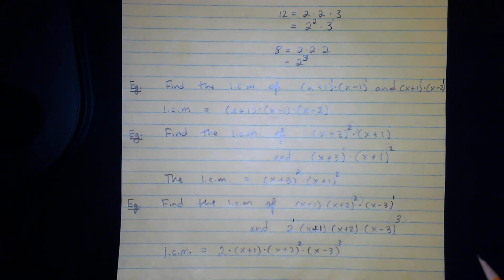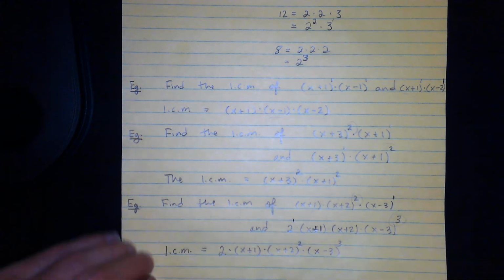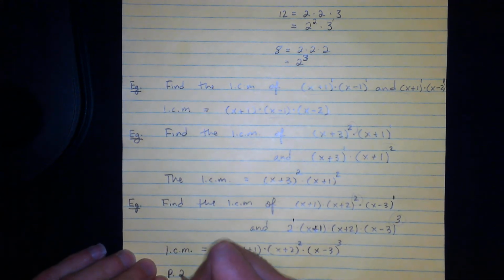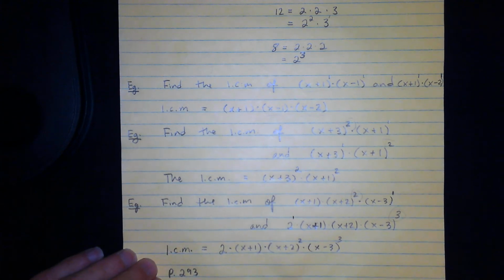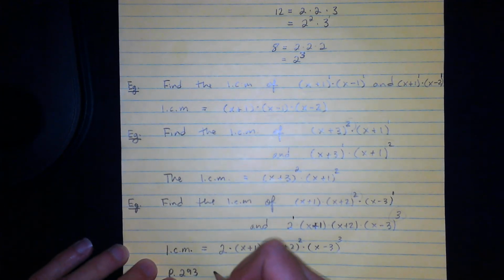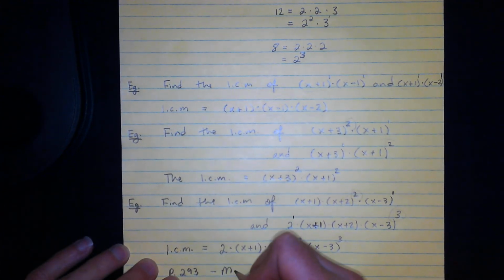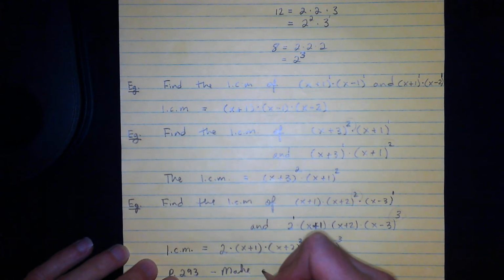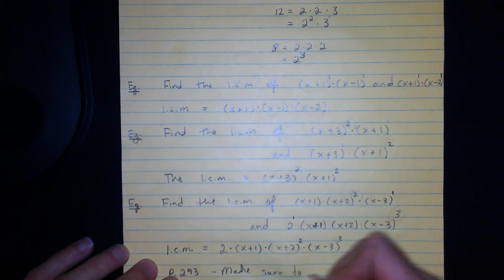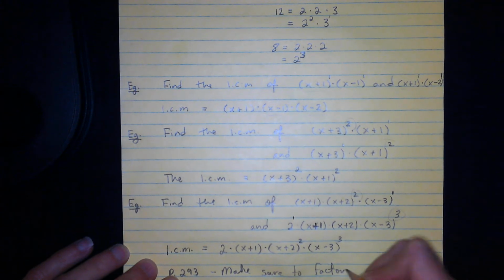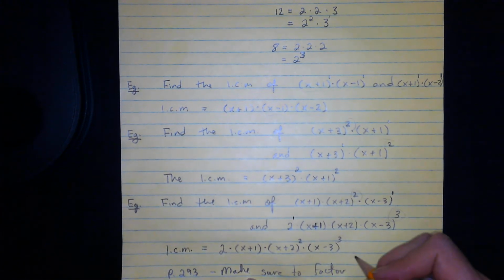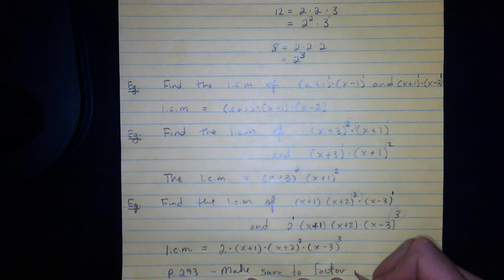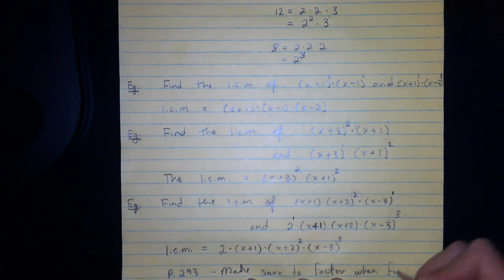And that's it. Now in general, for these homework questions I'm about to give you, you should do page 293. But when you're doing this page, make sure to factor everything when finding LCMs.